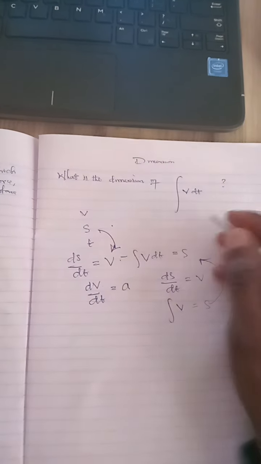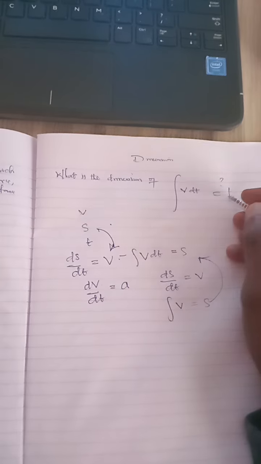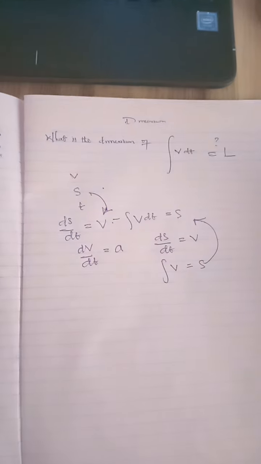So what is the dimension of X? Dimension of X is equal to L. That's the answer to this question.